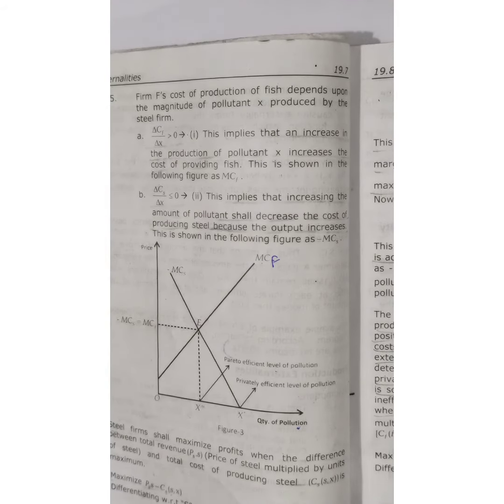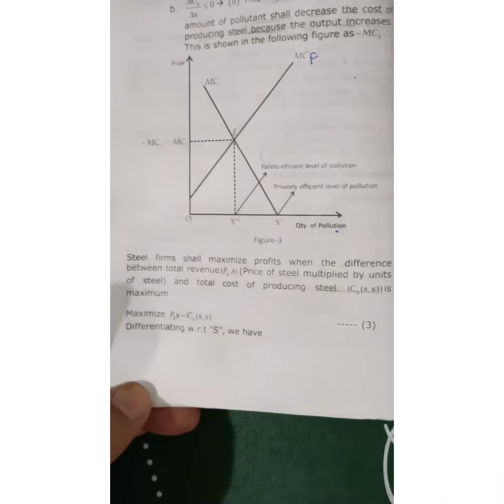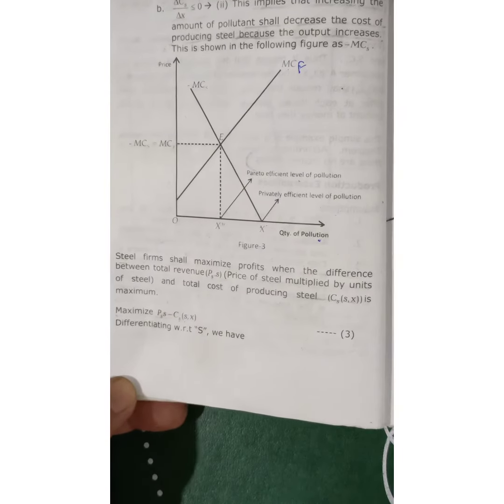So this is MC of fishery. This is MC of steel firm. MC of fishery shows that with an increase in the quantity of pollutants, the cost of catching fish is also increasing. Whereas MC of steel shows that with an increase in the quantity of pollutants, the cost of producing steel falls, because if the pollutants are more, that means you must be producing more as well. Now, we will talk about how they are going to maximize their profits.